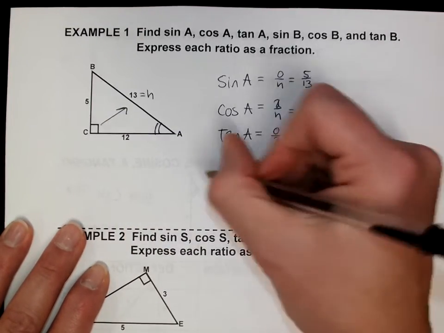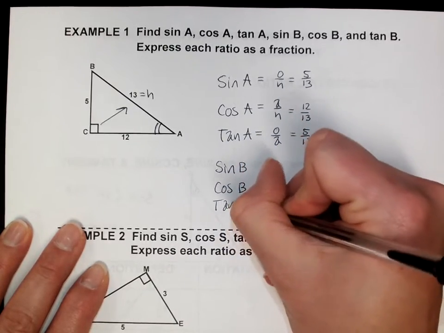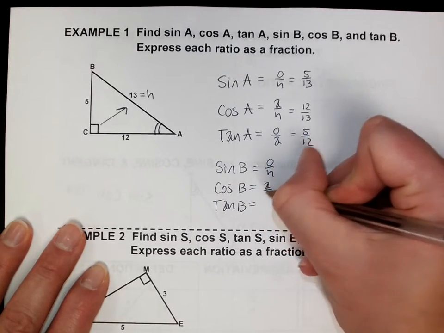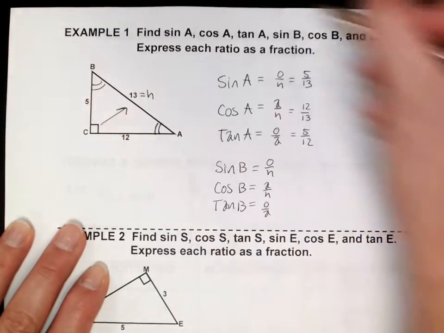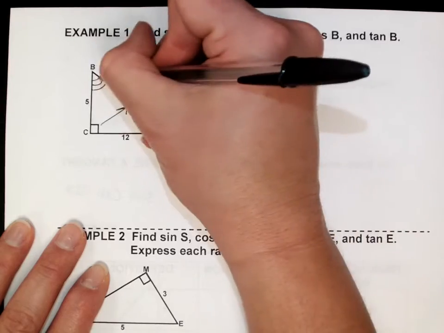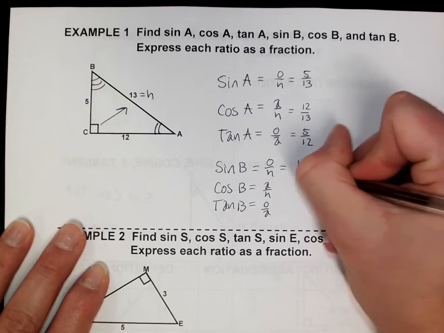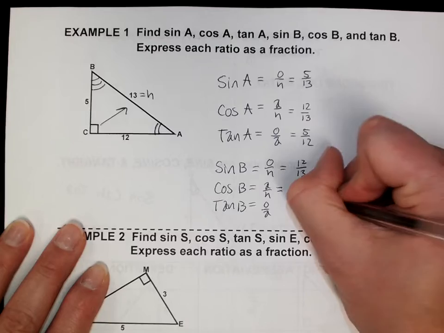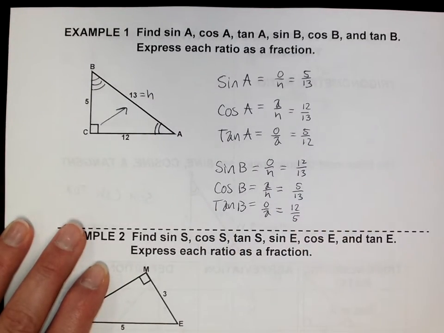When we look at B, sine of B, cosine of B, tangent of B, again, it's the same relationship: opposite over hypotenuse, adjacent over hypotenuse, opposite over adjacent. But what's changed is which one is opposite. So if I'm looking here at B, I'll put 3 little lines there, opposite of B is going to be 12 over the hypotenuse, which is still 13. Adjacent to B is going to be 5 over 13. And then opposite over adjacent is going to be 12 over 5. That's what it says. That's all you've got to do.